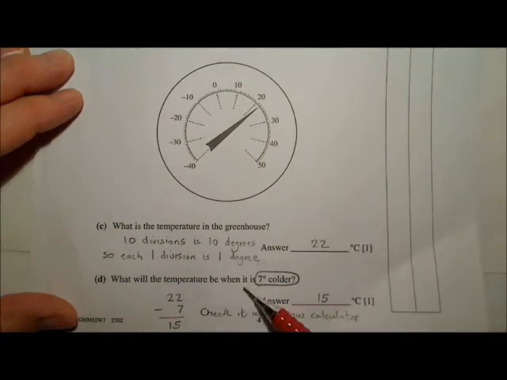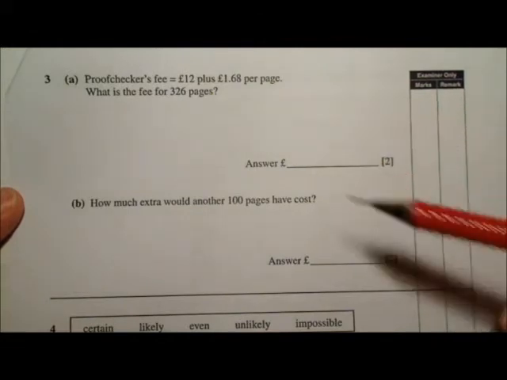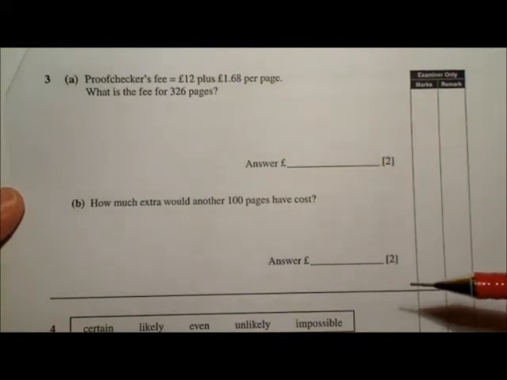What will the temperature be when it's 7 degrees colder? So we're going to take 7 degrees away from 22, we can do a calculation like that, and that gives us an answer 15, and obviously because it's the calculator paper you can check that with your calculator, so the answer is 15. Okay, so there's question 3a and b. If you want to stop the video and have a go at that, and we'll check it in a few minutes.